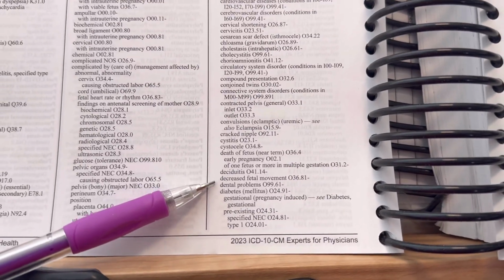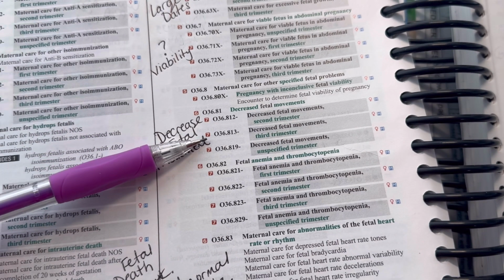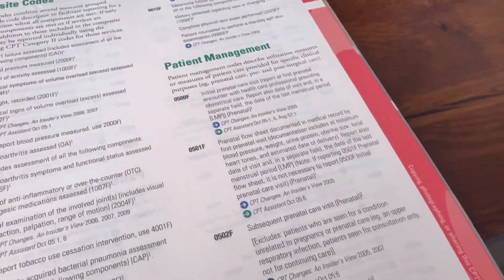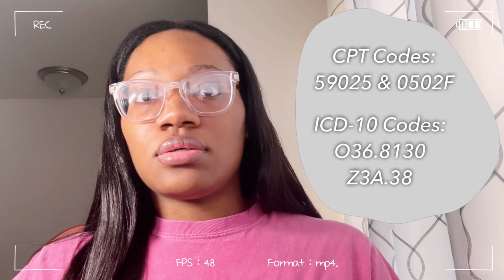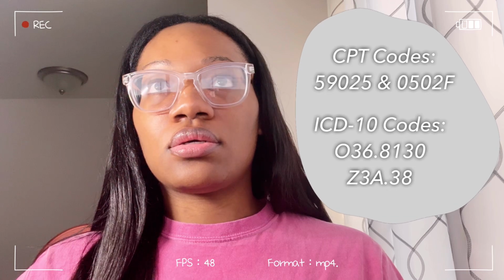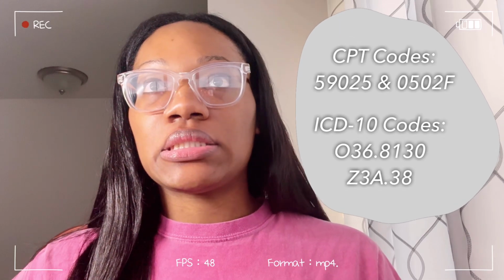Do need to add the 0368130. She's 38 weeks. And I need to attach my LMP. Was this also routine? Because if so, we need the 0502F. Okay, there it is. And reviewed NST. Let me just take a double check. Okay, she was on for 44 minutes.